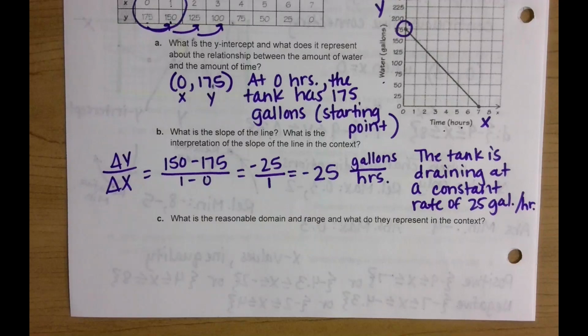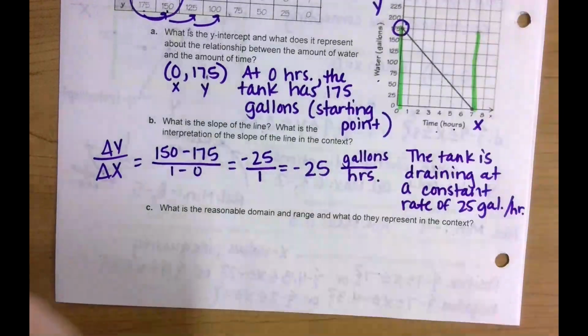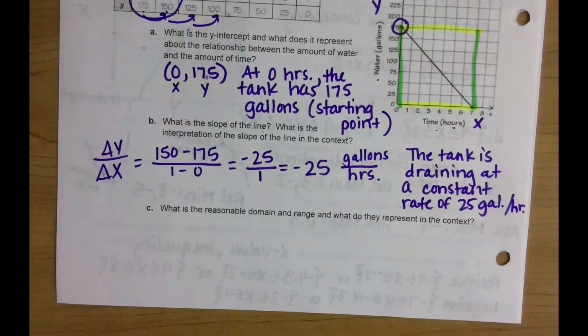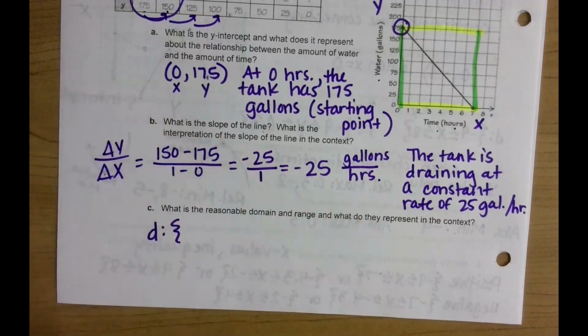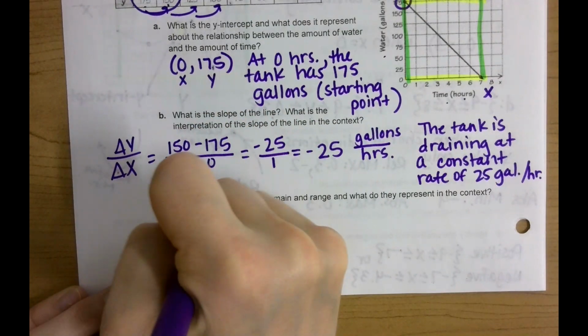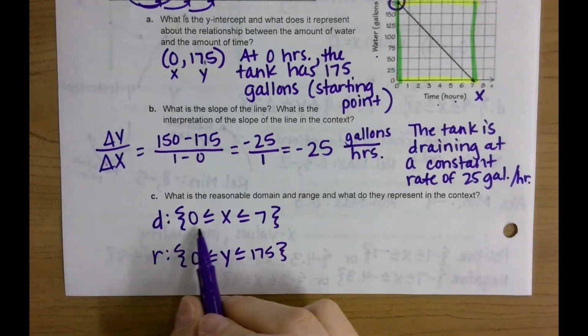Your graph. So if I go my furthest left point and then my furthest right point, and then from bottom to top, so my domain would be the furthest left point at 0, less than or equal to x, less than or equal to 7, and the range would go from the very bottom, which is 0, to the very top and the most gallons, 175.